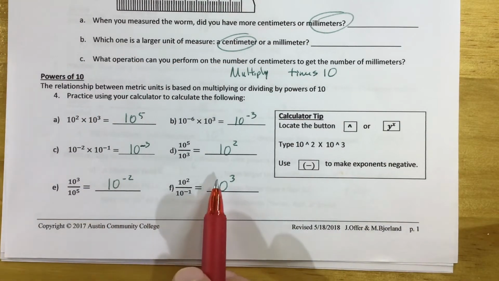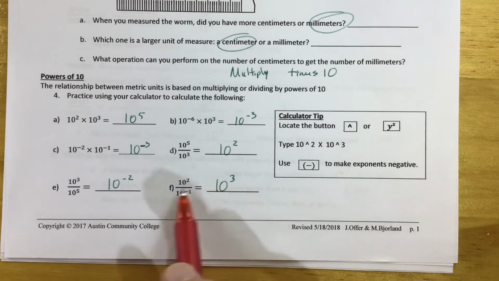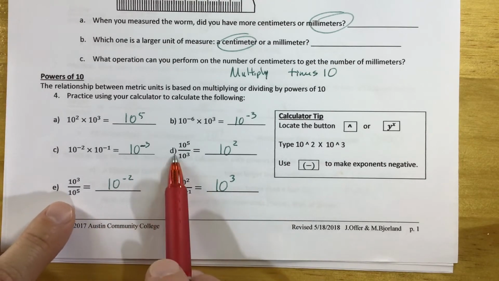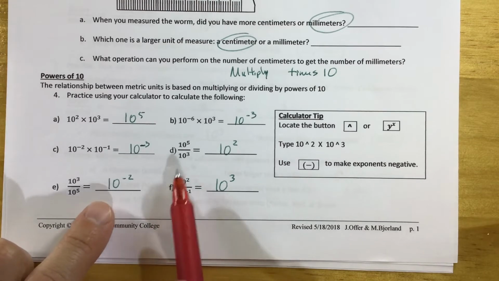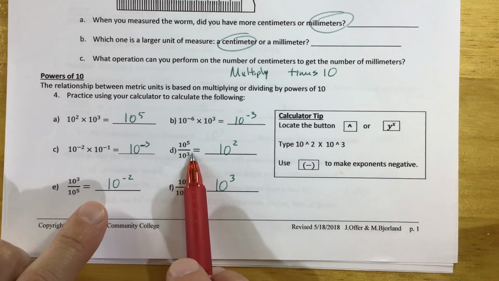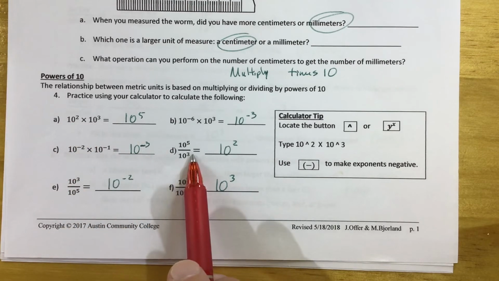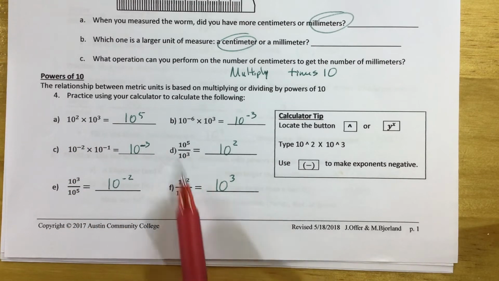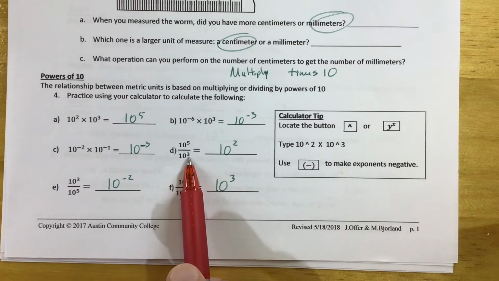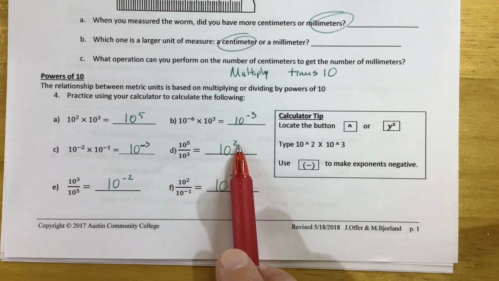Okay, and then you have division, which we're going to use definitely when we get to the scientific notation type problems. But when you divide them, what you do is subtract. So if you're multiplying, you're going to add exponents. If you're dividing, you're going to be subtracting them. We're going to do the 5 minus 3. So you subtract down. That's going to give you a 2.